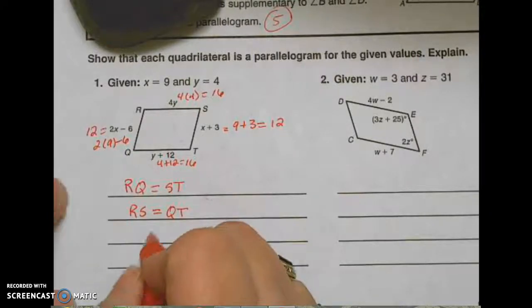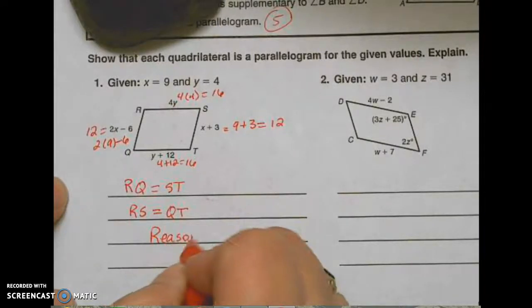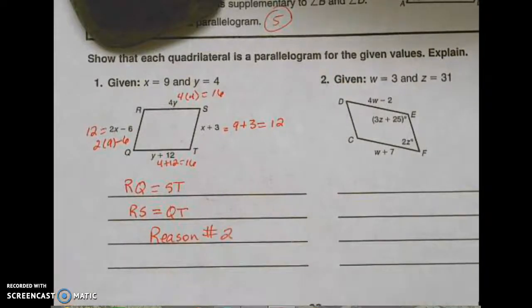So the reason is reason number 2. I'm not writing that whole statement. We have it right up above.